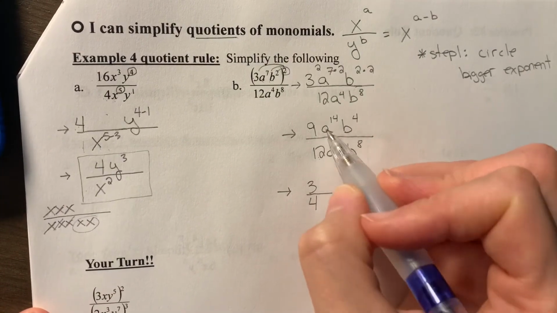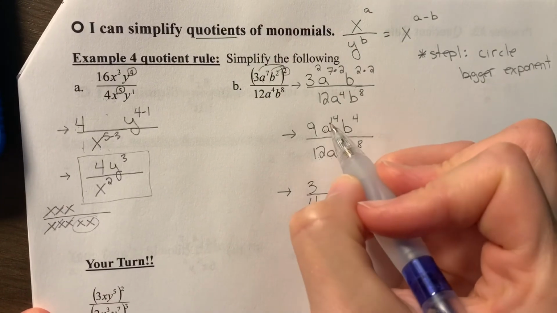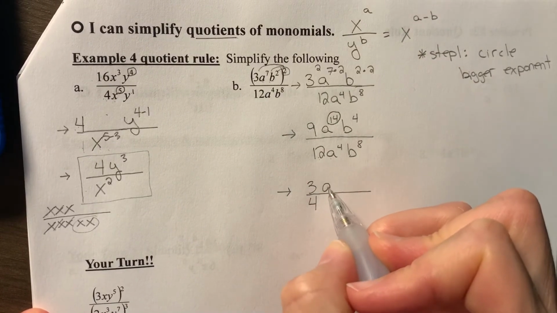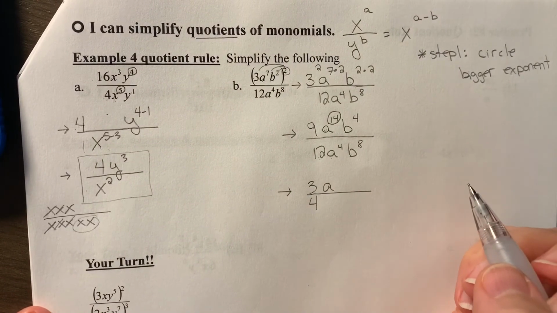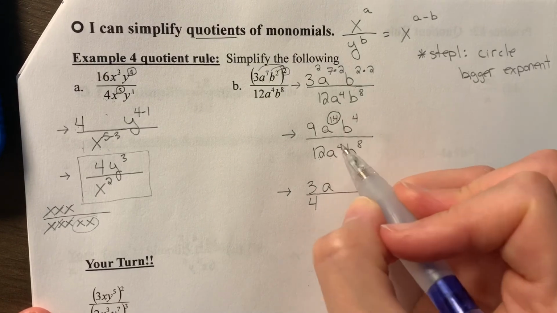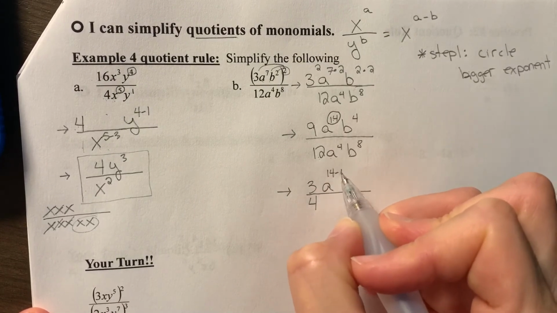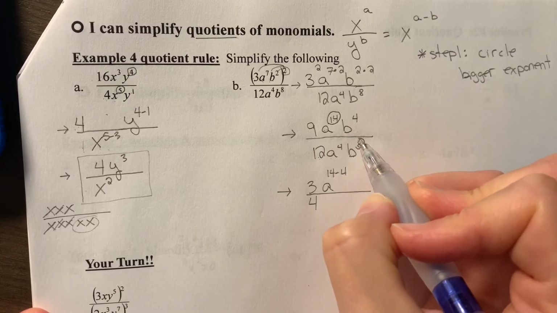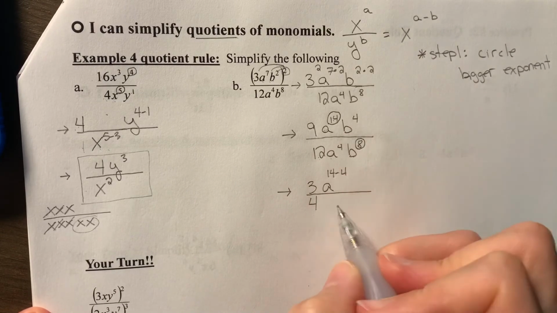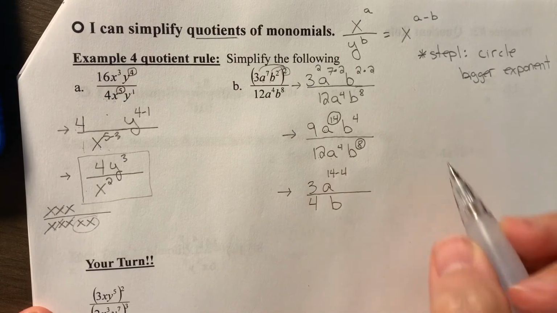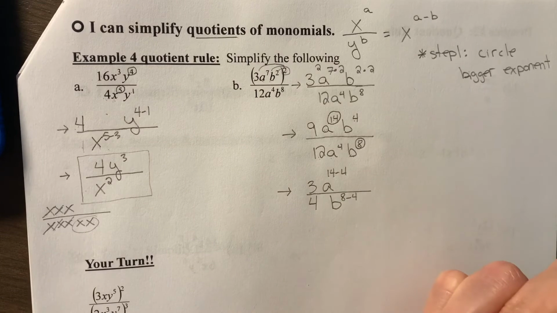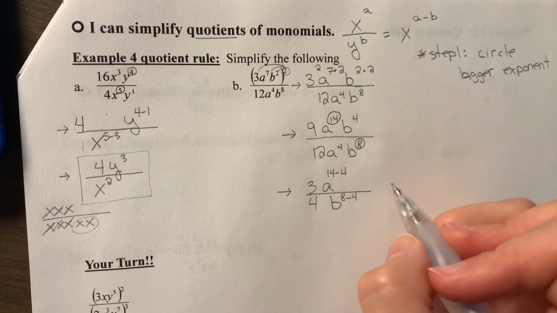2 A's, 2 common bases here. 14 is bigger, so that tells me my A's are going to end up on the top or in the numerator, and I'm going to have 14 minus 4. B to the 4th divided by B to the 8th. 8 is bigger than 4, so my B's are going to end up as part of the denominator. 8 minus 4, because when I'm dividing, I subtract the exponents.